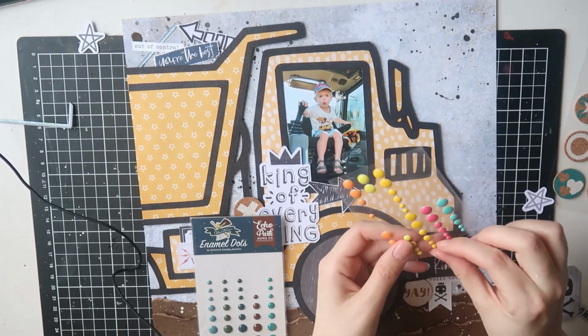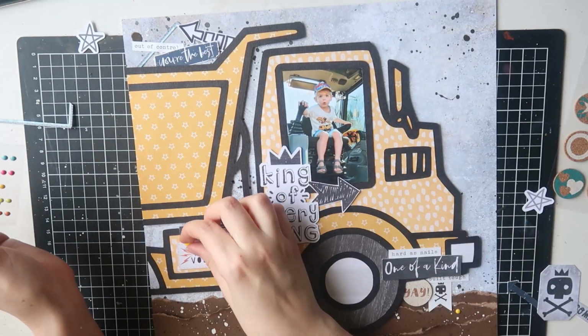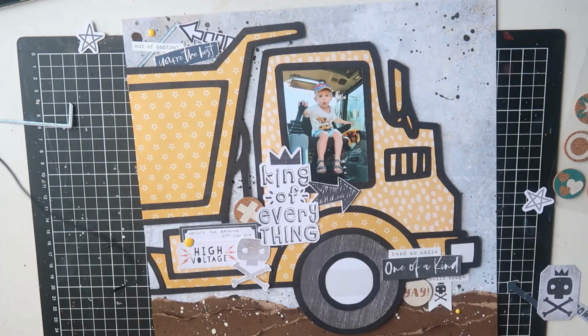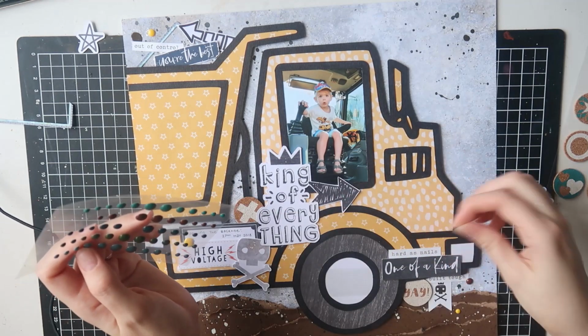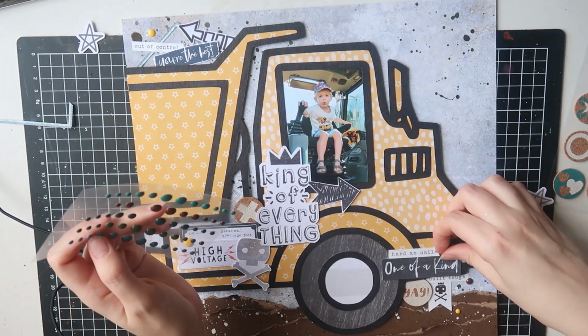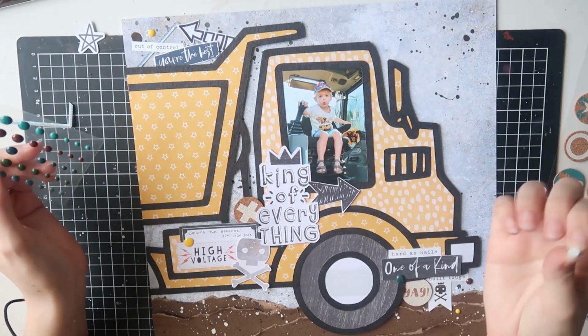So there we go. I've glued everything down pretty much now. I'm just coming in with some enamel dots. I'm going to use these bright yellow ones off a Reject Shop set. And then I've got an Echo Park set that has a dark navy and a brown that I use. So 3 groups of 3 around each of my ephemera, well, 1 group of 3 around each of my ephemera clusters. And that will be my layout finished.